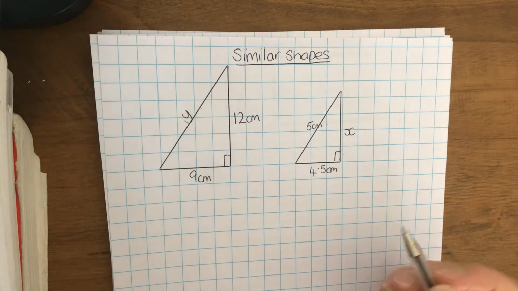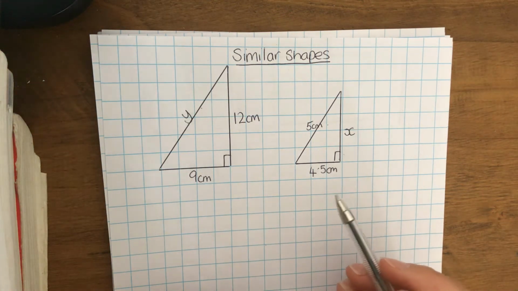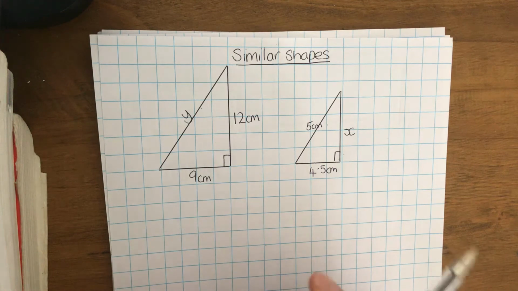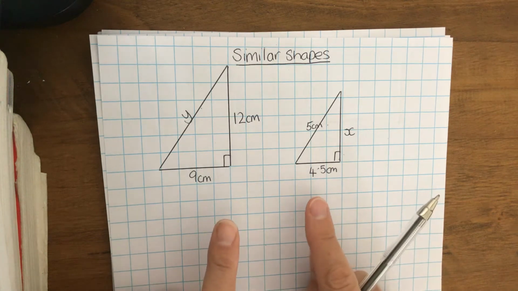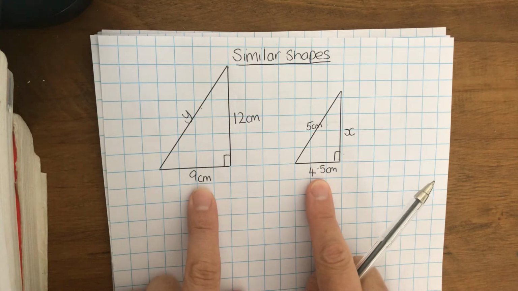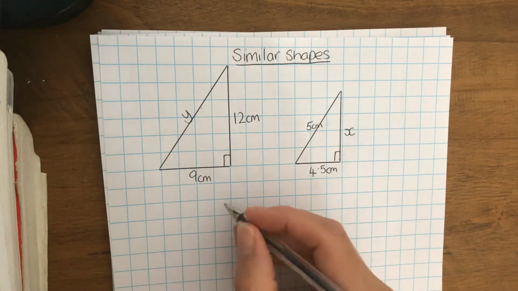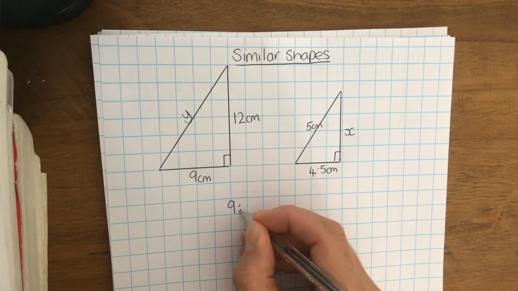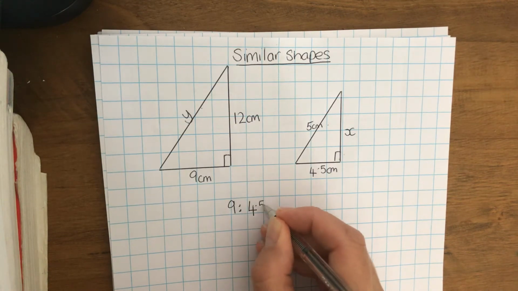Okay, finding missing sides on similar shapes. So we've already learned how to spot the ratios between corresponding sides. So you're told these two shapes are similar. These are the two corresponding sides. So to get the ratio, we're comparing 9 to 4.5.